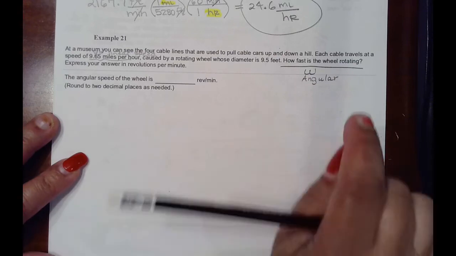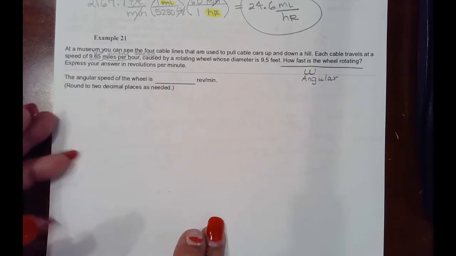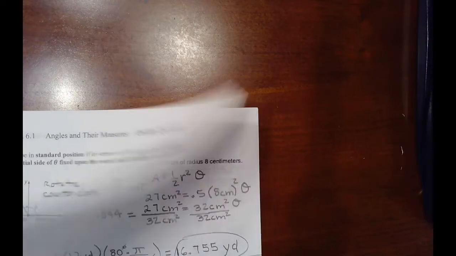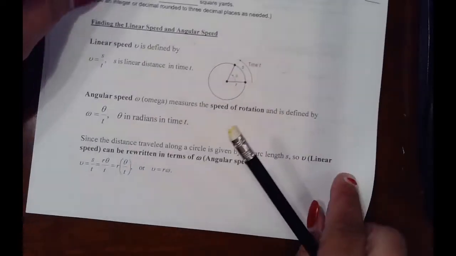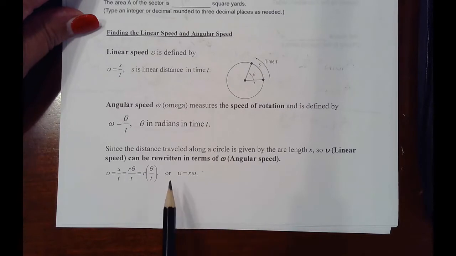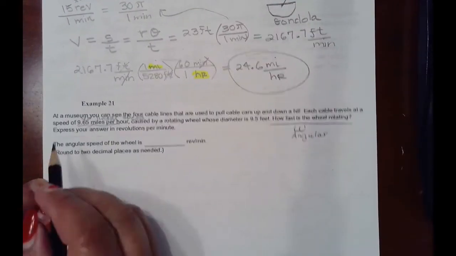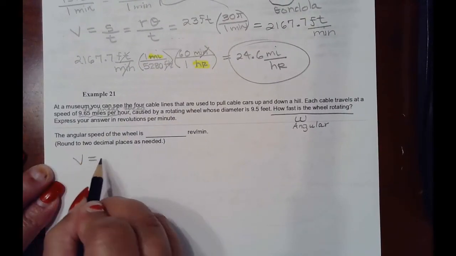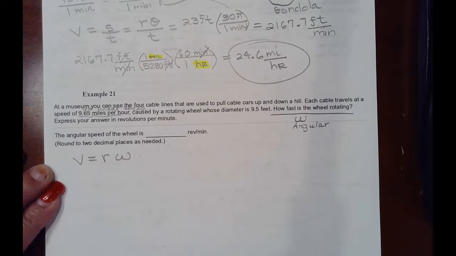Okay, now there's a formula that relates angular and linear speed, which I spoke about when I started this second video, and that was right here. Let's see if we can pull those up. Okay, linear and angular speed are related by this equation, and we went through the substitutions that led up to this. Linear speed is equal to the radius times the angular speed, which is what we're going to use in this problem. So linear is equal to the radius times angular speed.